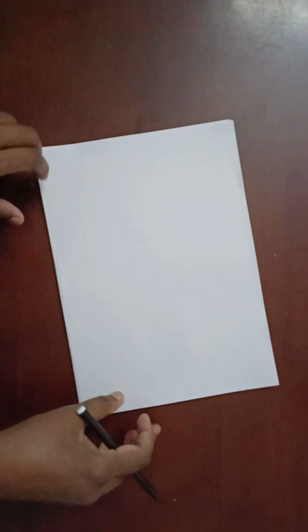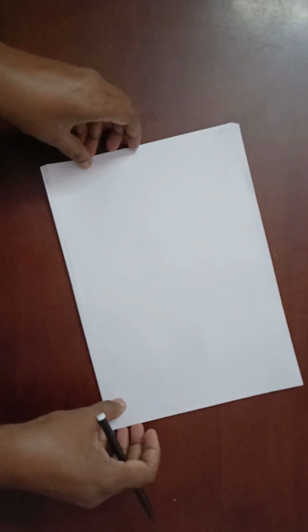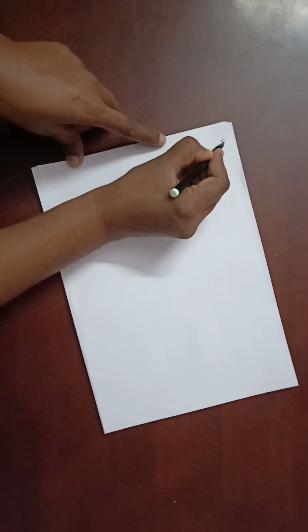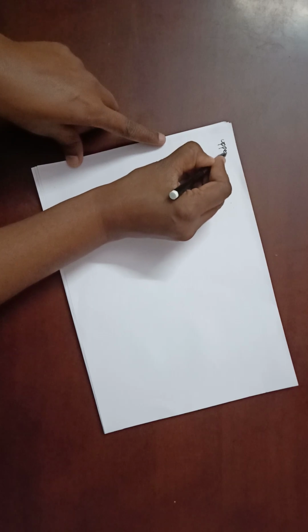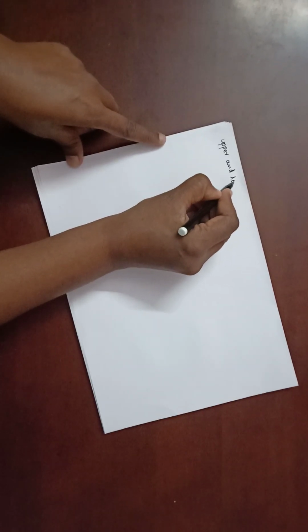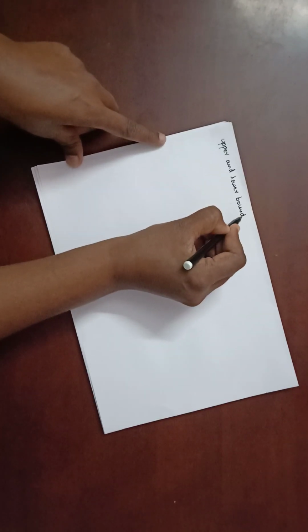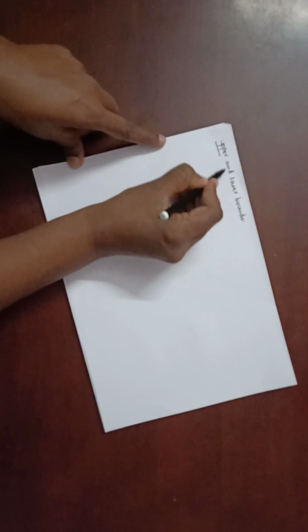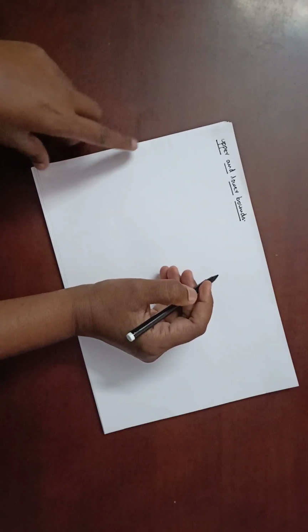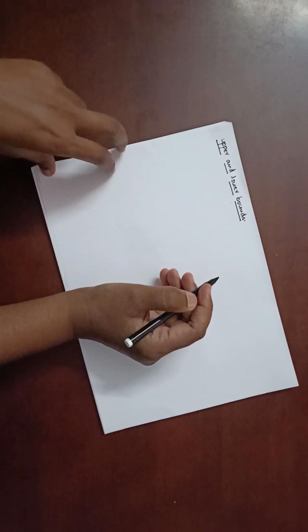Today we learn about upper and lower bounds. Okay. See, for any number, what is the upper bound, what is the lower bound, that we should see.